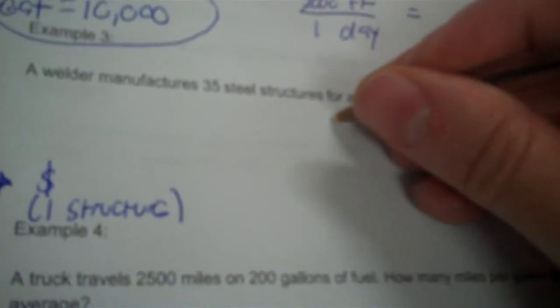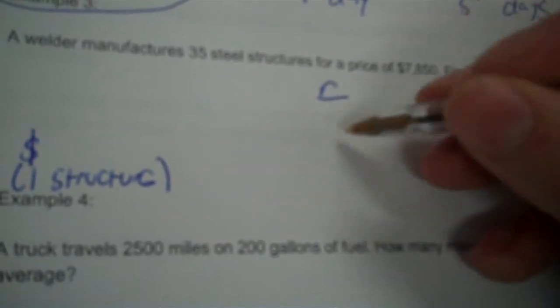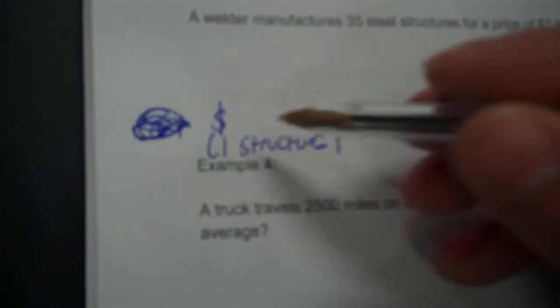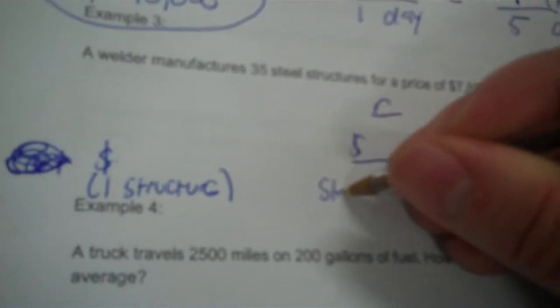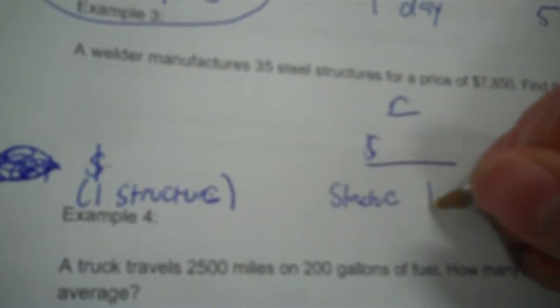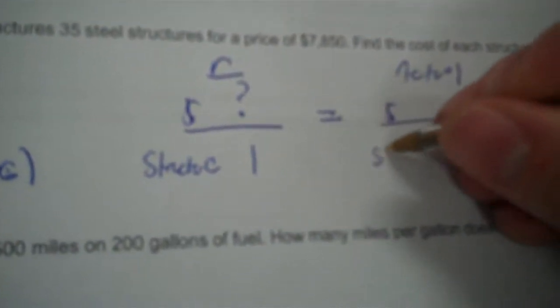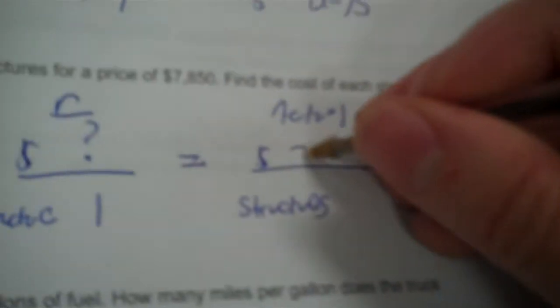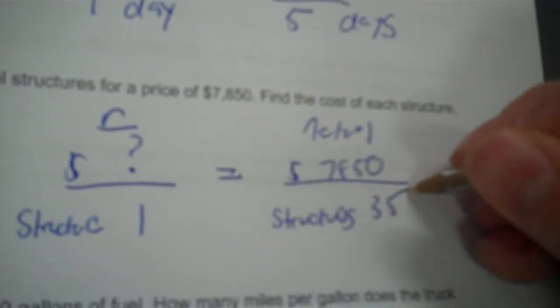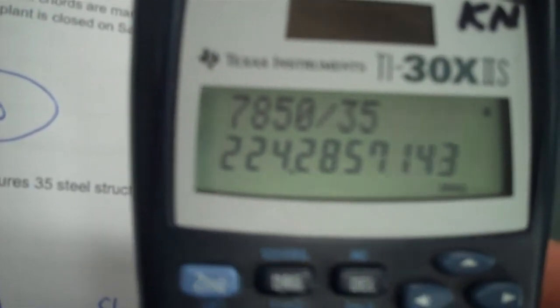Okay. Now, if your job is to find the cost, then the rate is what you're finding. So the question mark is going to be over here this time. So I'm going to put money and structures. I know one structure is the rate, but I don't know the cost. Okay, so money, structures. Now what's the actual amount? Well, the actual amount was 7,850 to 35. So I cross multiply and divide. It ends up just being this divided by 35. 7,850 divided by 35. Okay, $224.29.